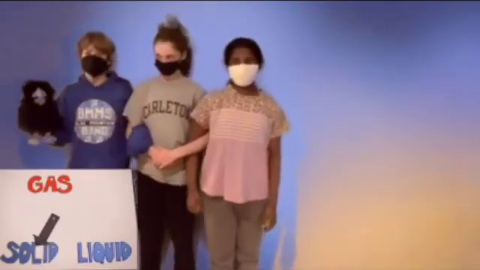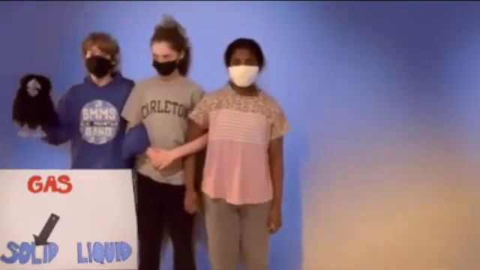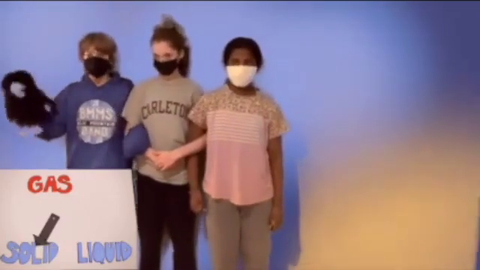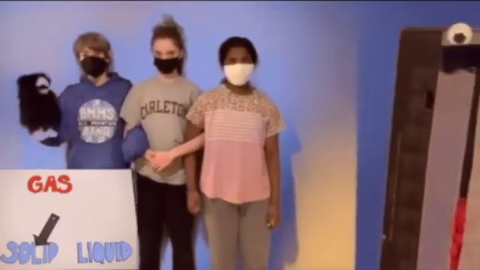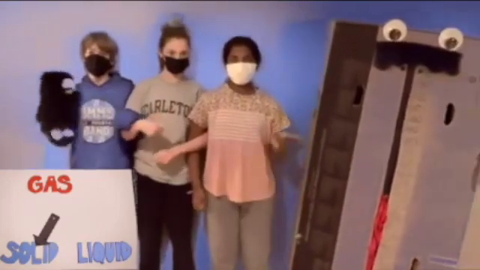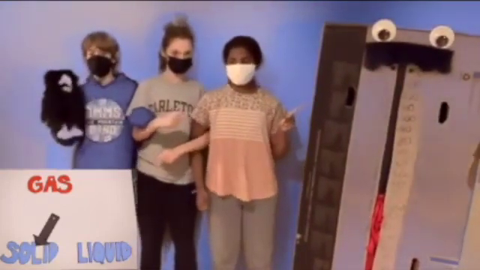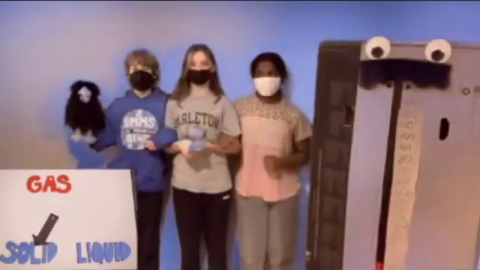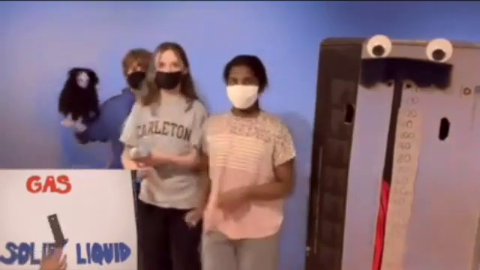Two ways that you can change the state of matter is by changing the temperature or by changing the amount of pressure. In this demonstration, we will be keeping the pressure constant at 1 atmosphere and we'll be changing the temperature. This thermometer will measure the temperature in Celsius. When we add heat to a solid, at a certain point, it turns to a liquid. This is the melting point.